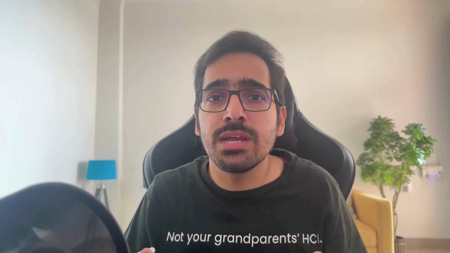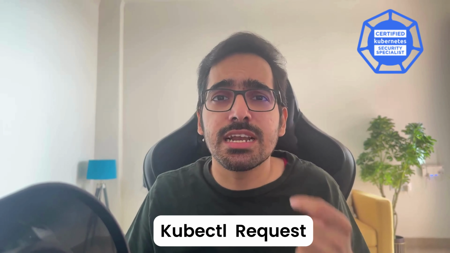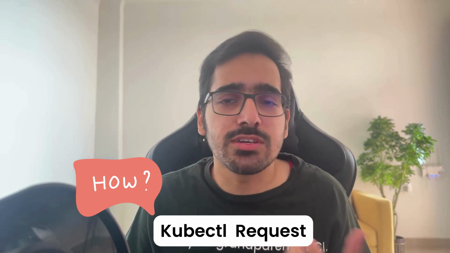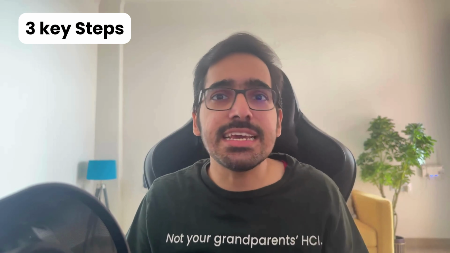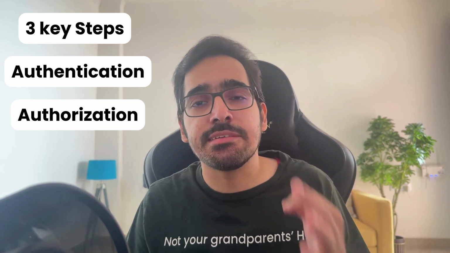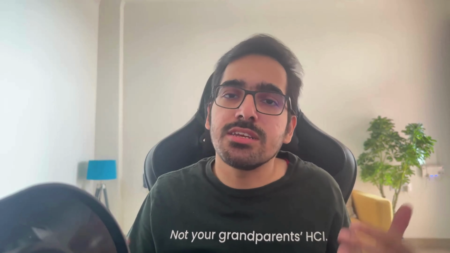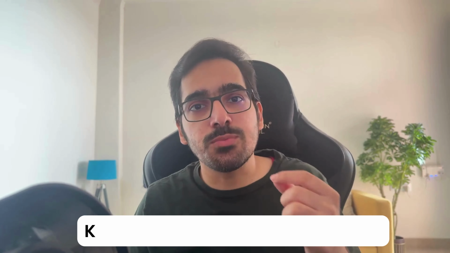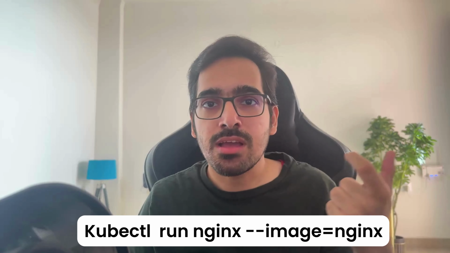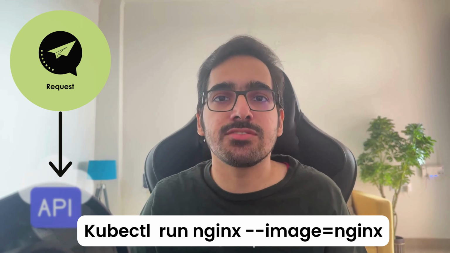What happens when you do the first kubectl request? Where does the request go? How does it flow? The three key steps are authentication, authorization, and admission. So basically, when you do a kubectl run nginx --image nginx, the request goes to the API server.